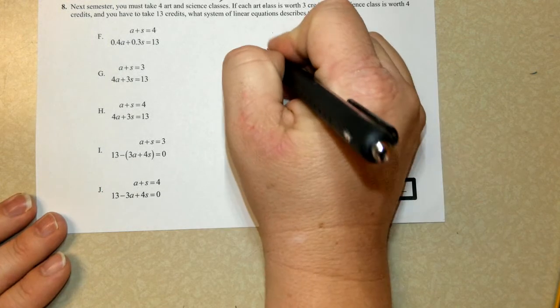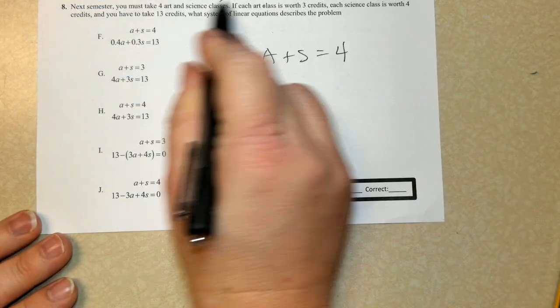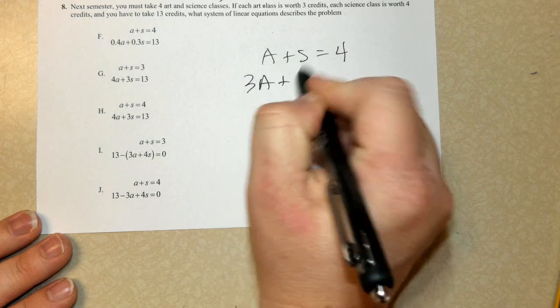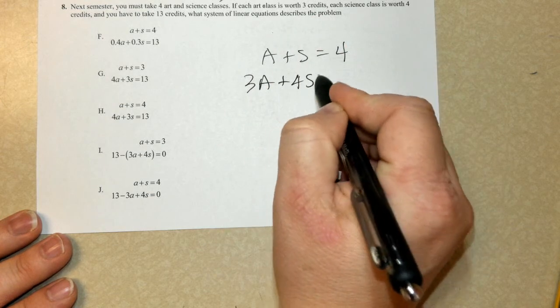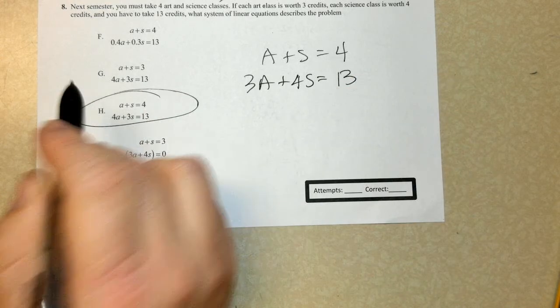I know that art classes plus science classes, I'm taking a total of 4. Art plus science, a total of 4. Now, how much is each art class worth? Each art class is worth how many points? 3. Each science class is worth how many points? And how many credits did I take altogether? 13. Correct answer is H.